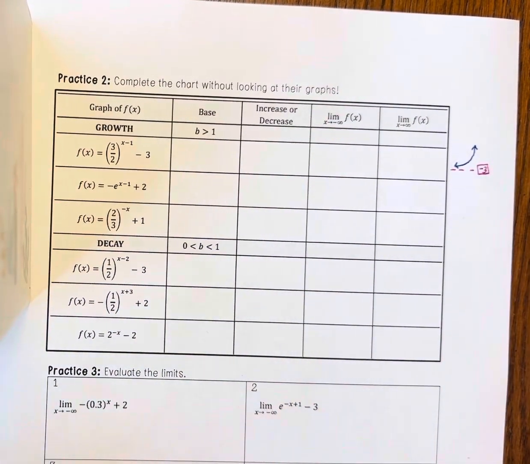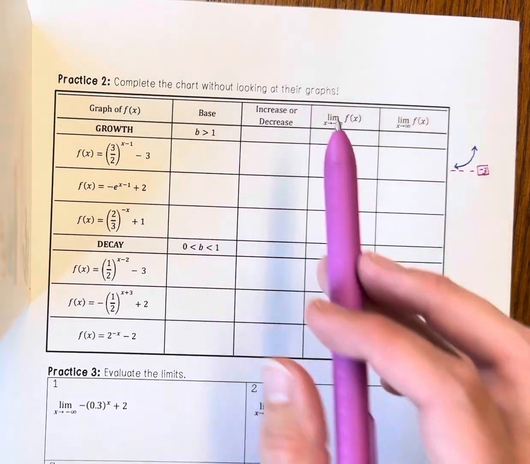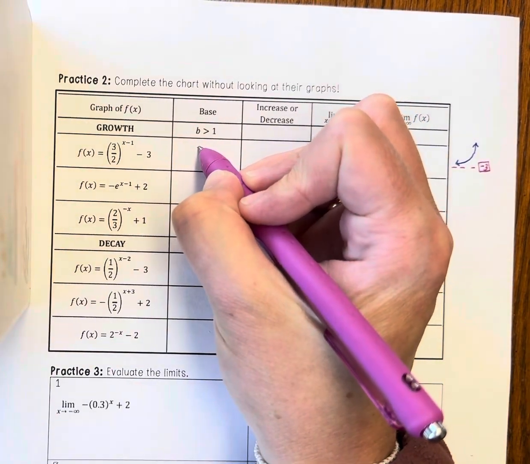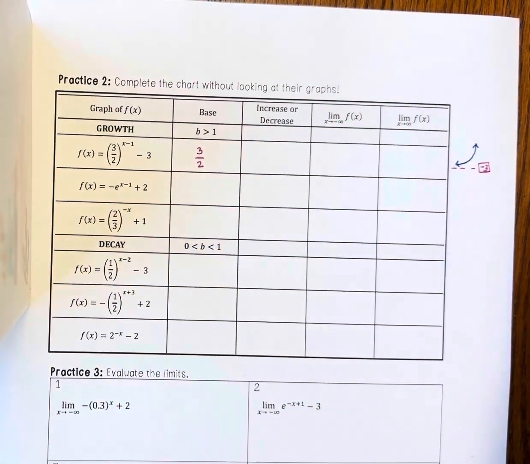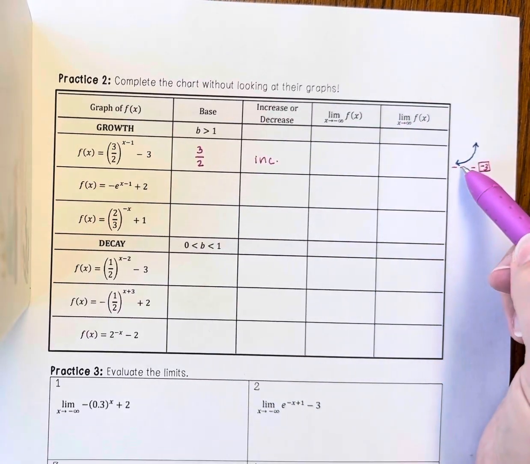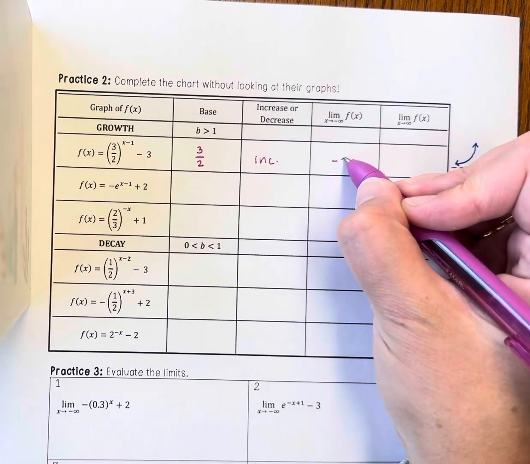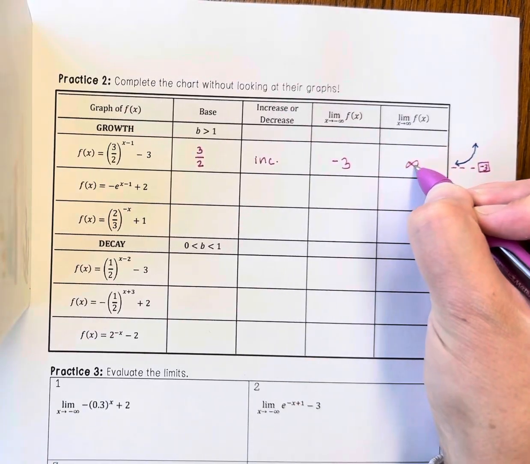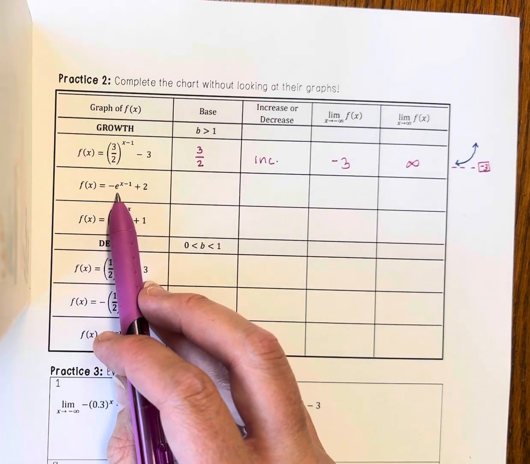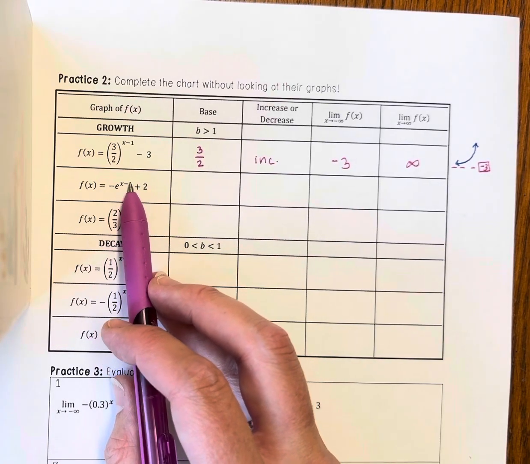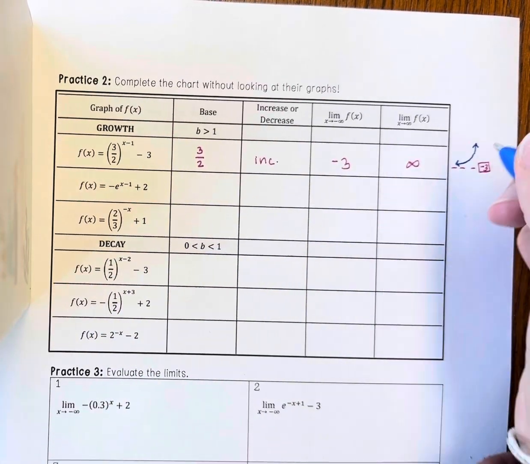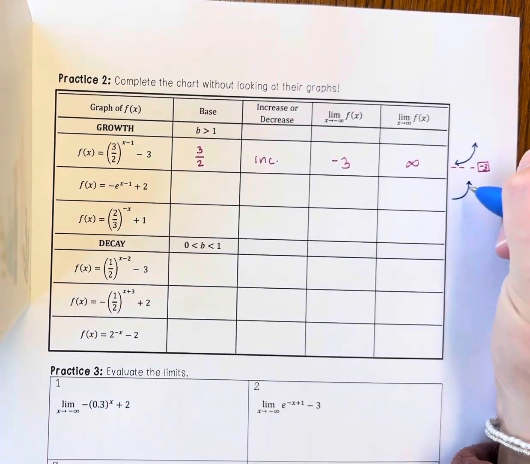All right, so I have this kind of graph. It says without looking at their graphs, I mean without actually graphing it. So the base is going to be considered to be 3 halves. This one is increasing. The limit as x approaches -infinity is going to be the asymptote, so -3, and then the other side is approaching infinity. This one is negative e to the x minus 1. So there's no negative in the exponent in front of the x, so it's just going to be a regular old growth graph. Increasing like this.